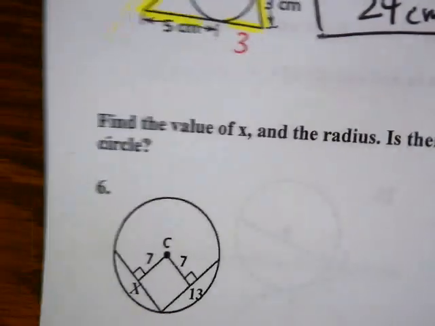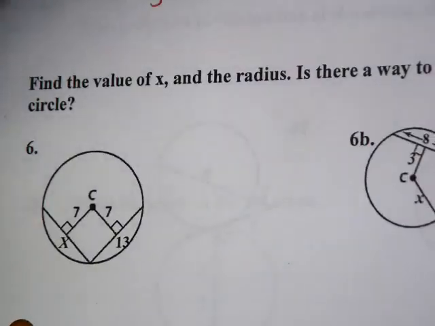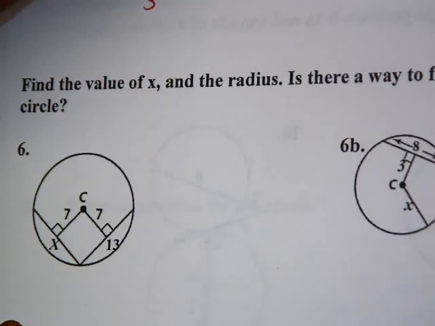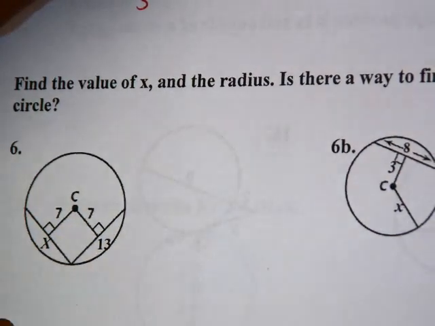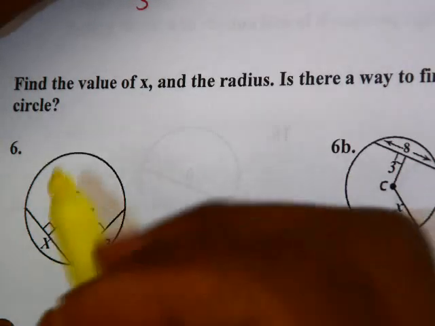So number 6, we're finding the length of chords. Chords are segments inside your circle. They go from one side of the circle to the other.